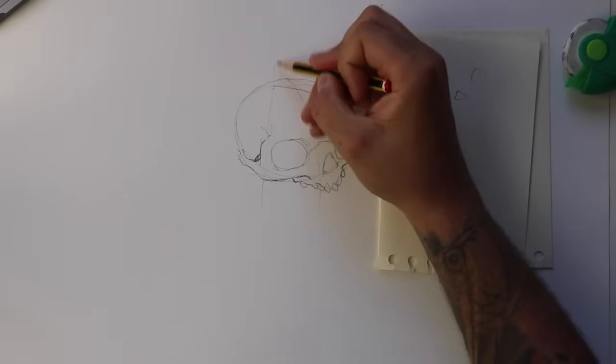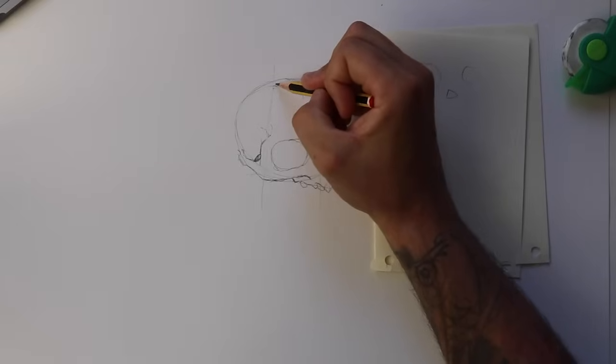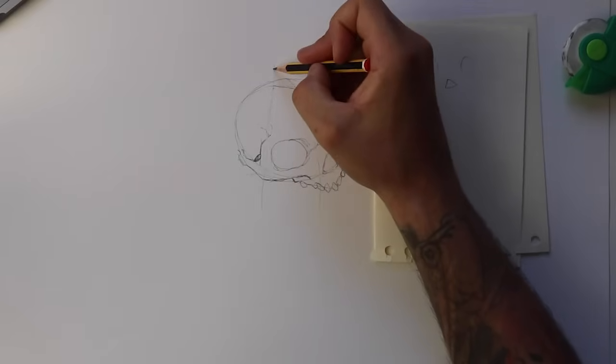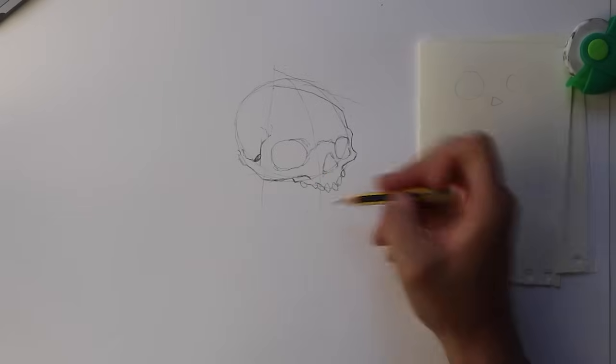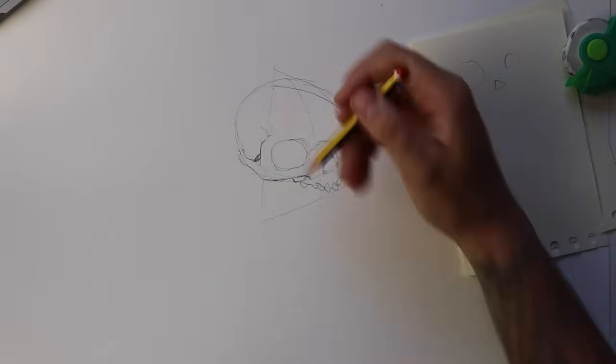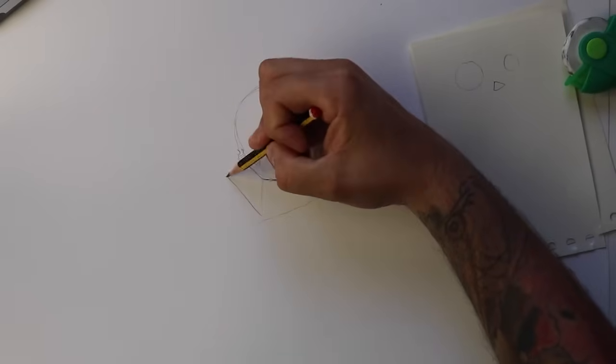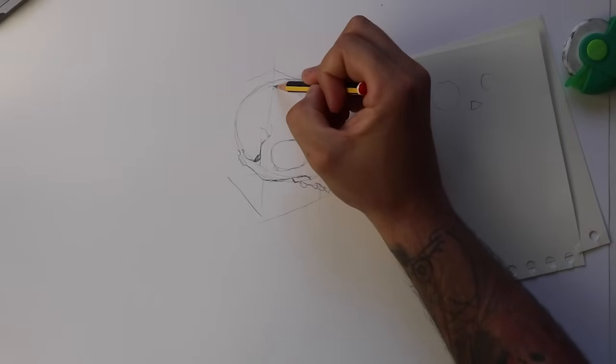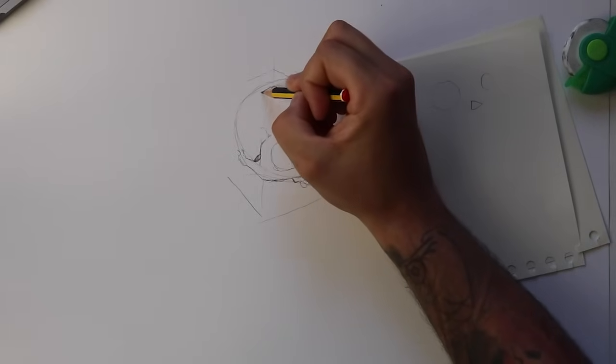Now I've hit the perspective line once again, similar to over here. We're now working at this angle, back. So where this line has hit the perspective line, I'm pulling back.